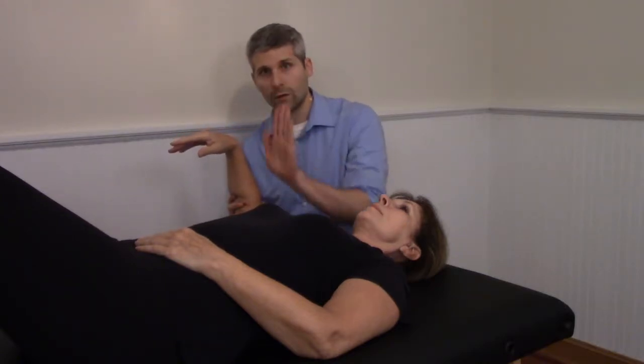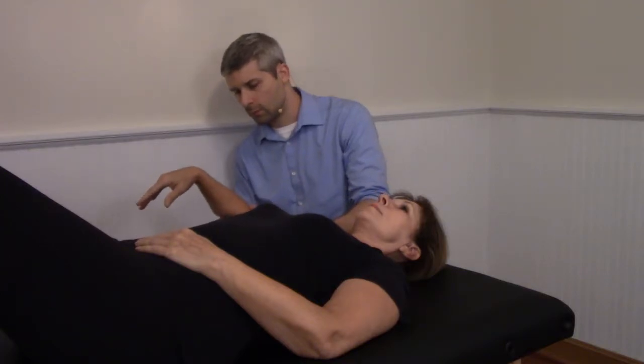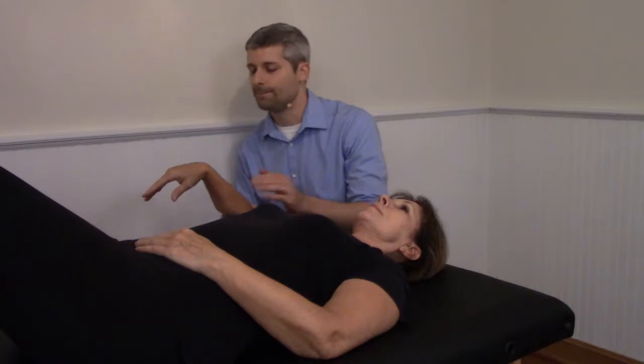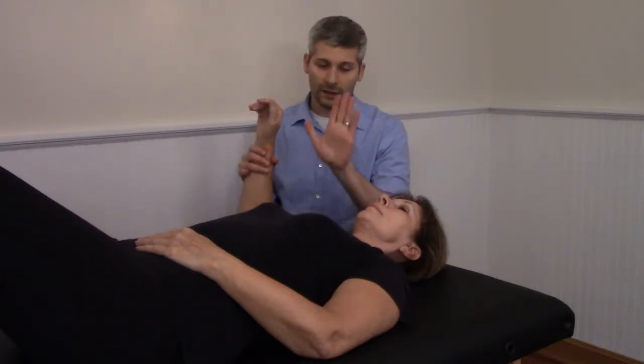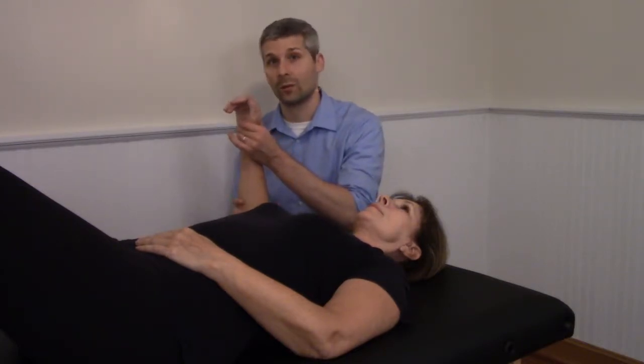So if this were 0 degrees and parallel with the floor would be 90 degrees of internal rotation, she drops down to probably about 50 on this right side. Again, stabilizing here because I don't want the shoulder to start riding up. At that point, it's no longer purely ball and socket motion. It's very important that I stabilize this joint to ensure that I'm feeling what I think I'm feeling.